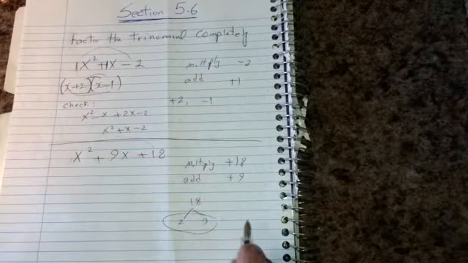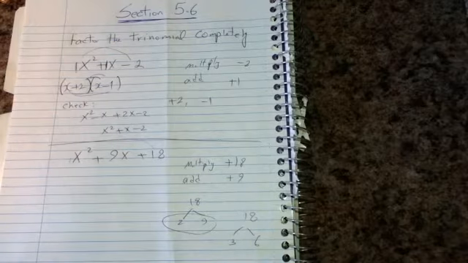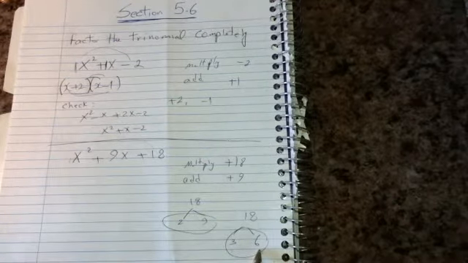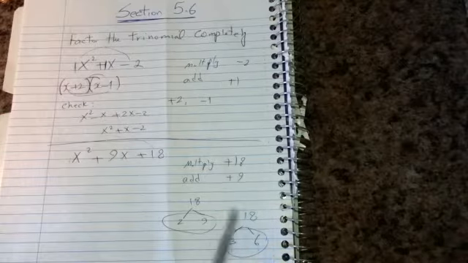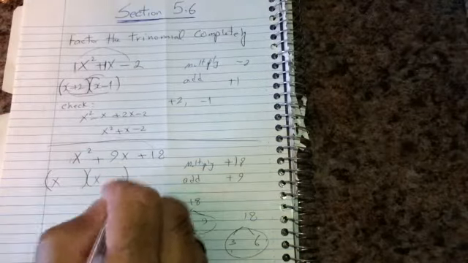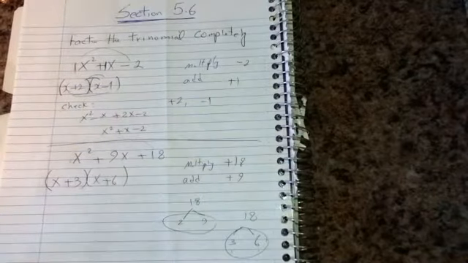What about 3 and 6? 3 and 6, when you multiply is 18, when you add is 9. So here you open up two parentheses again, you put x and x, and 3 and 6. Okay.